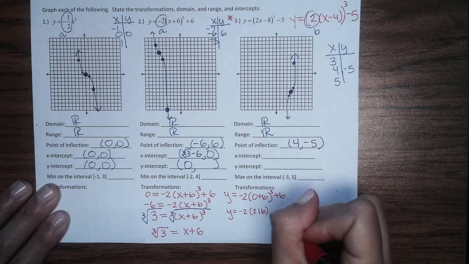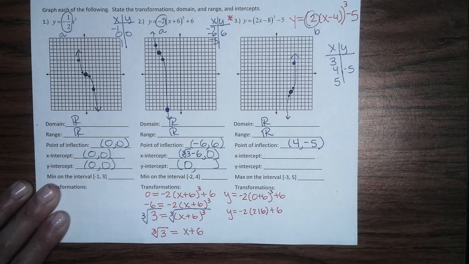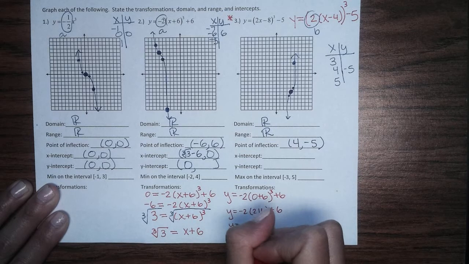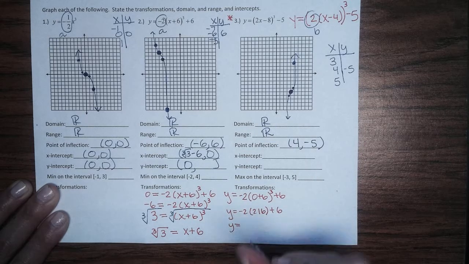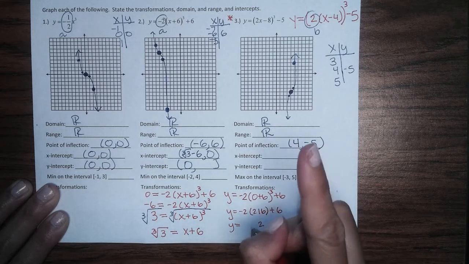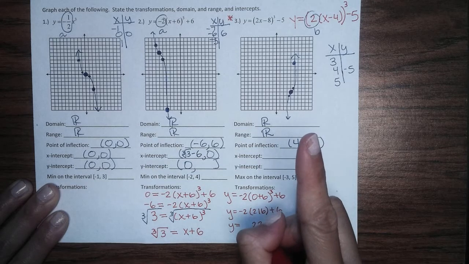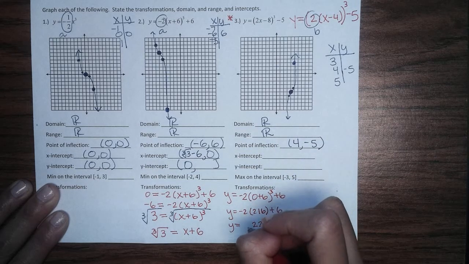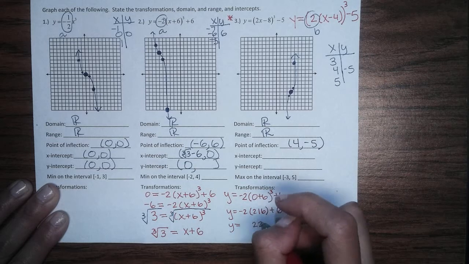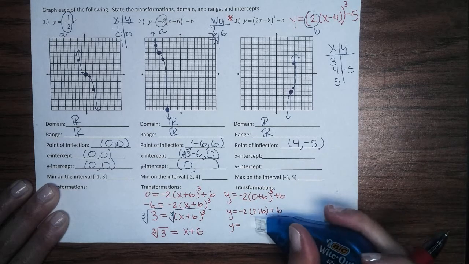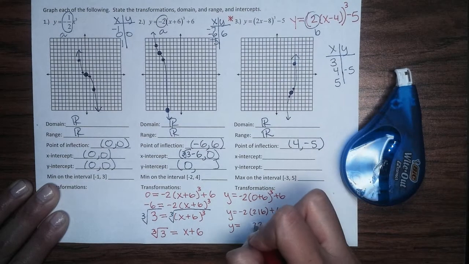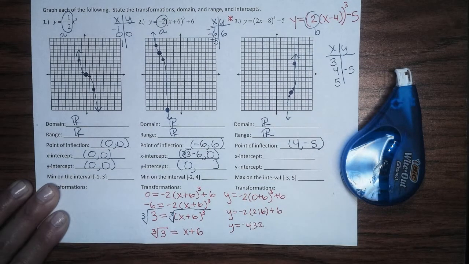Yeah, 6 cubed is 216. And then you multiply that out. Negative 2 times 216. Negative 432.